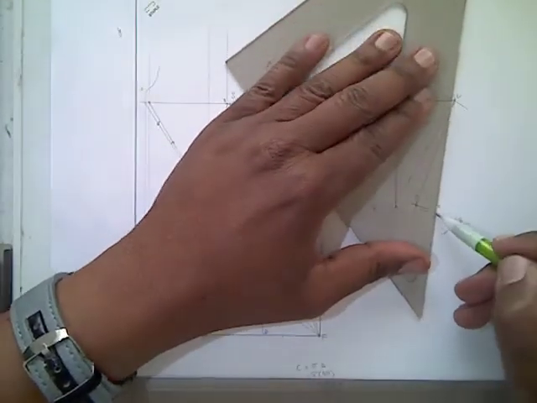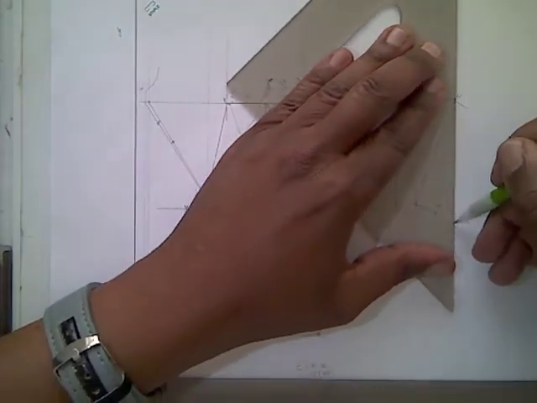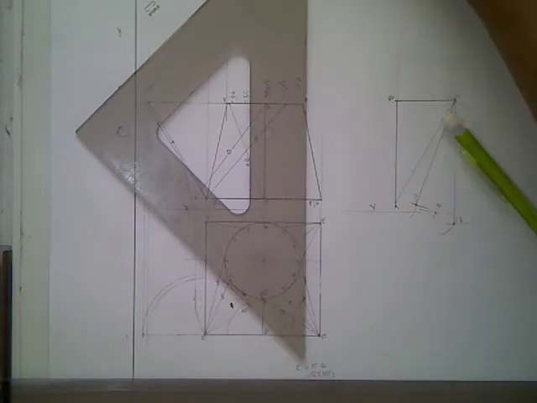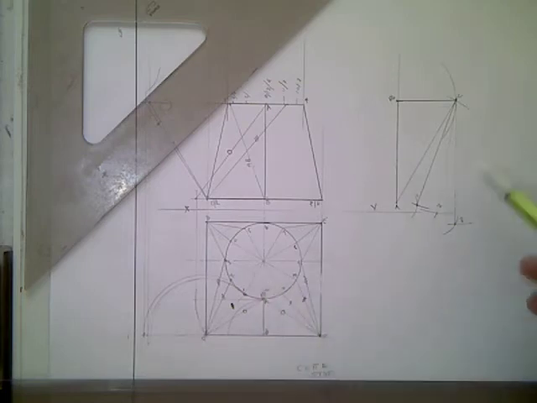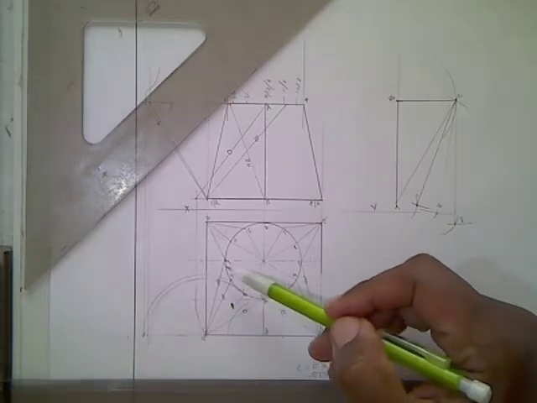Might as well just put my fold lines. Yeah, so now we've done 1, 2, 3.